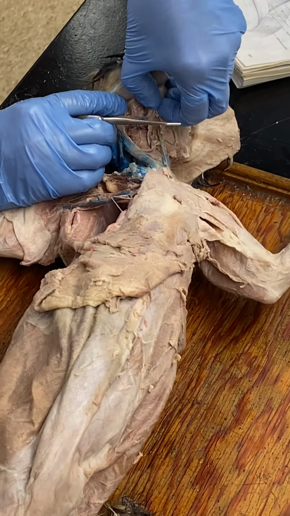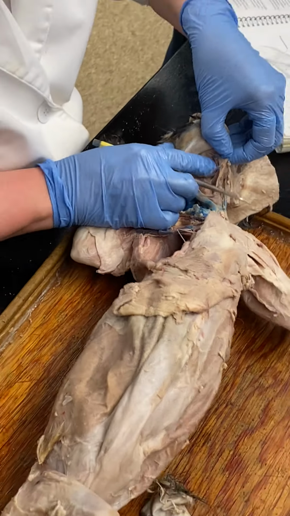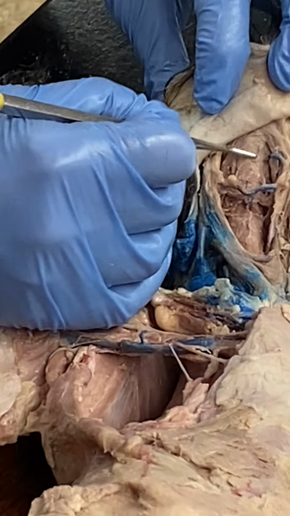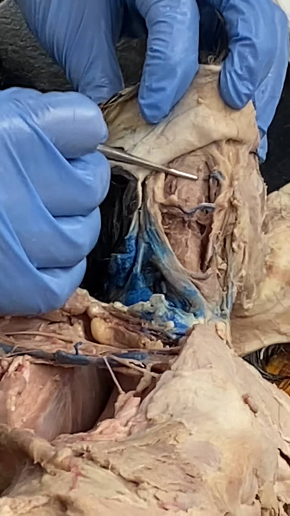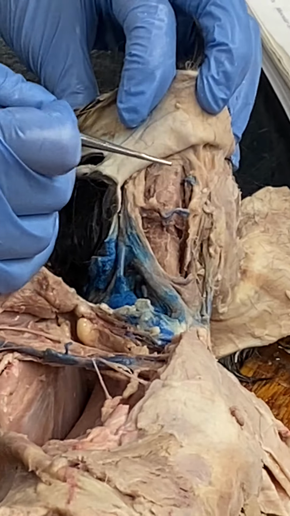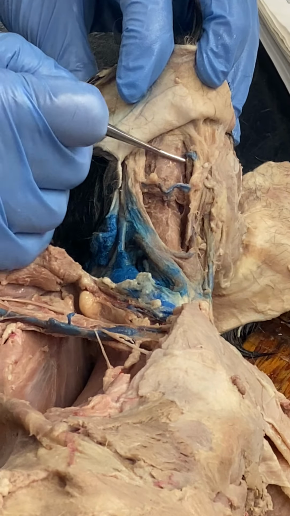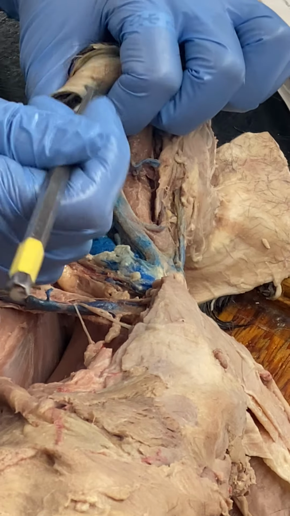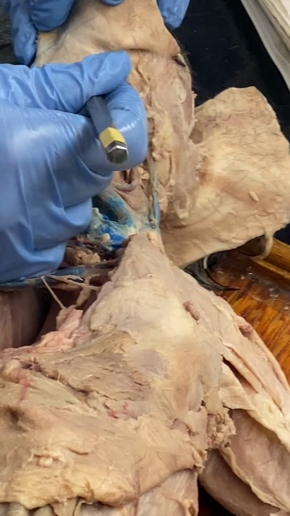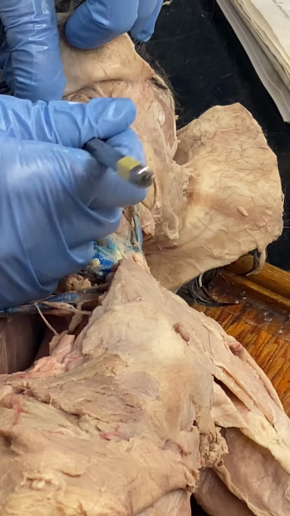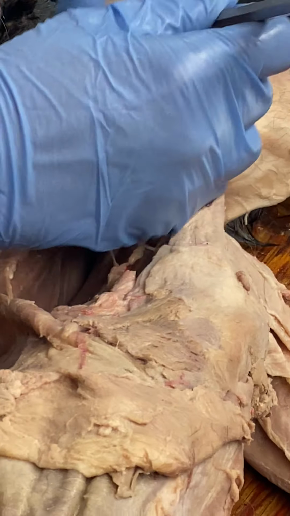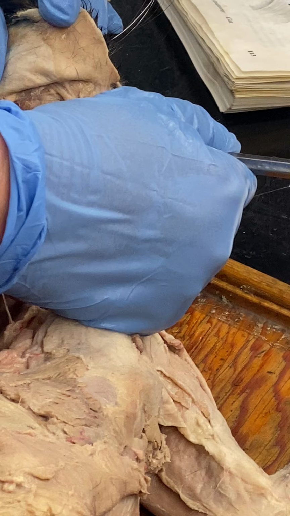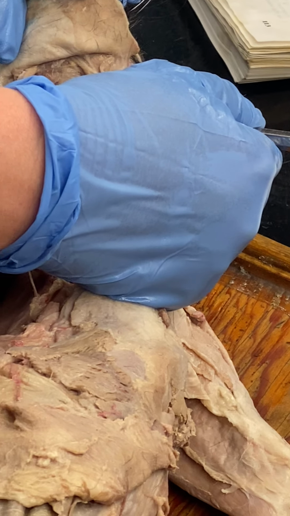Mylohyoid. Mylohyoid is basically the intermandibularis of the cat. So mylohyoid, if you see the fibers, it's running that way. So that's mylohyoid. Got it? And then to the sides, we've got a couple little strap muscles. And so the little strap, you see kind of running at an angle, that is digastric.